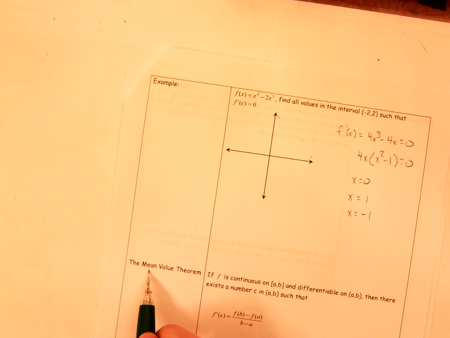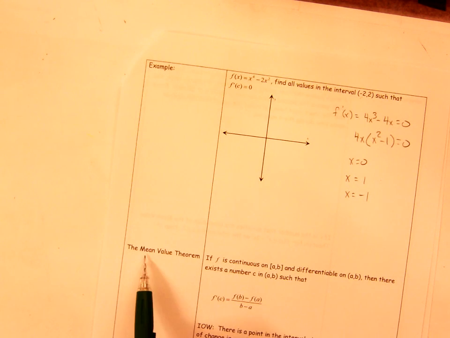What Rolle's theorem is actually doing is leading us to the mean value theorem. And the mean value theorem is, you can see how it's spelled here. It's not because it's mean, angry, or bitter in any way. It's because it's the average that we're talking about.